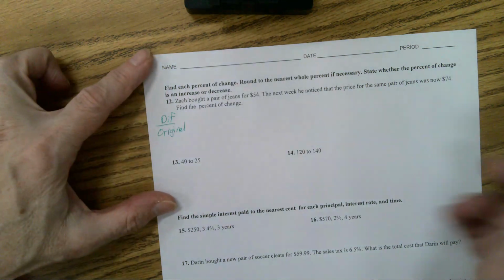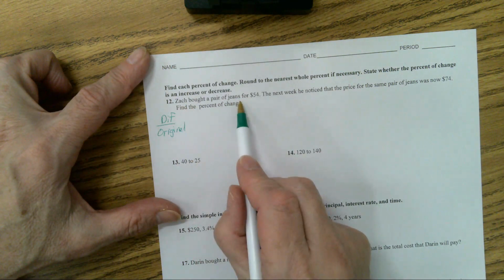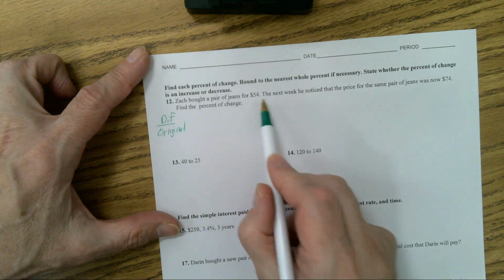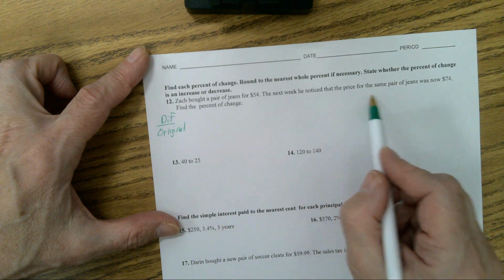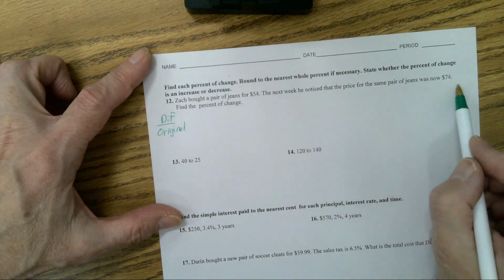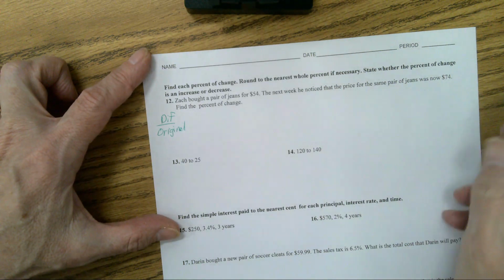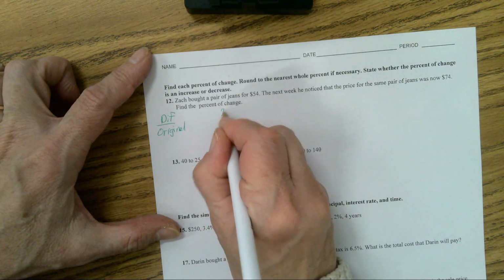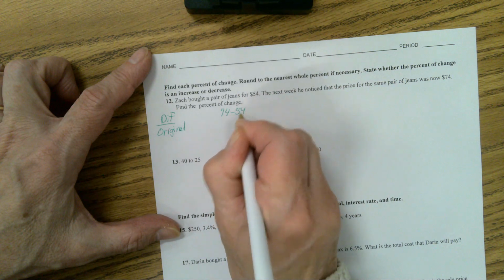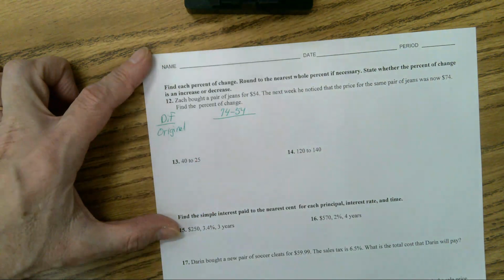So, here we have Zach bought a pair of jeans for $54. The next week he noticed the price of the same jeans was now $74. Find the percent of change. Well, 74 minus 54. Which one's the original price, Aiden?